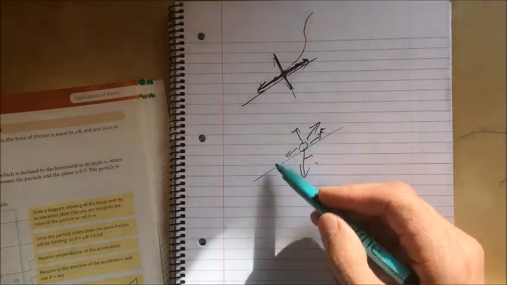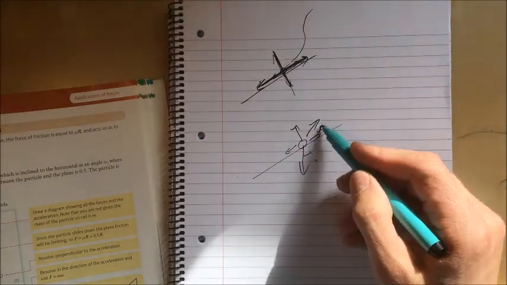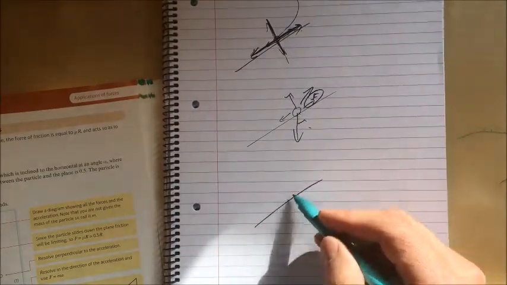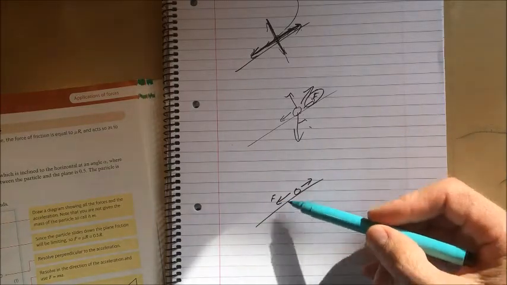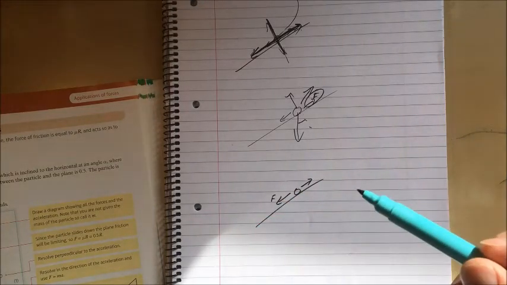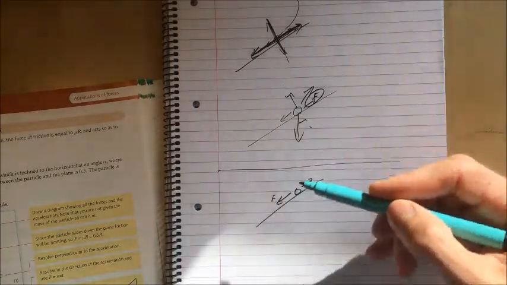And the temptation is to leave your diagram and just adjust it a little bit. But of course, if we now have an object moving up the plane, the friction force is trying to stop it moving and trying to make it go down the plane. So you have to start again, if that's what happens from part A of the question to part B. If it's moving in the opposite direction, you have to start again with the diagram because the friction force is going the other way.